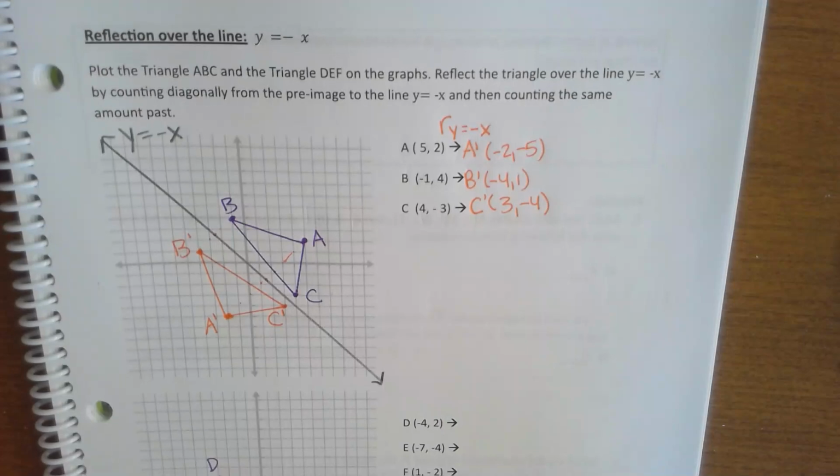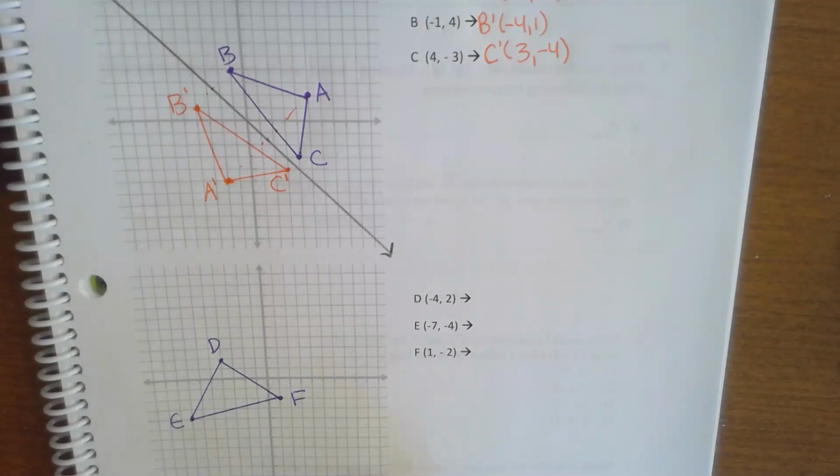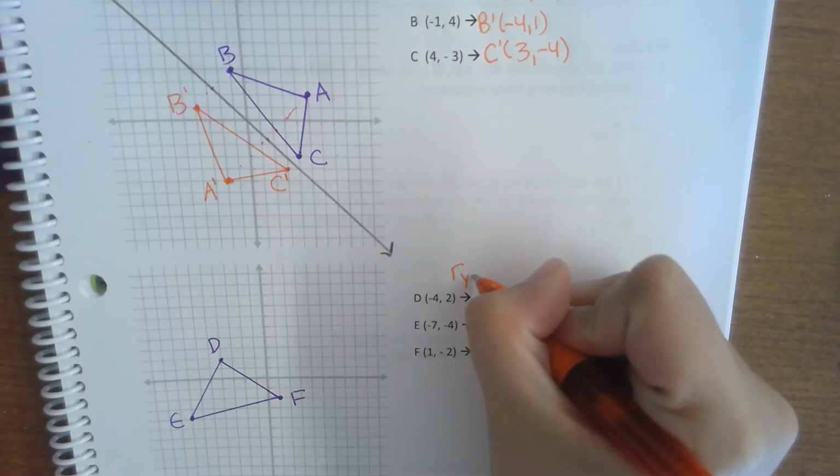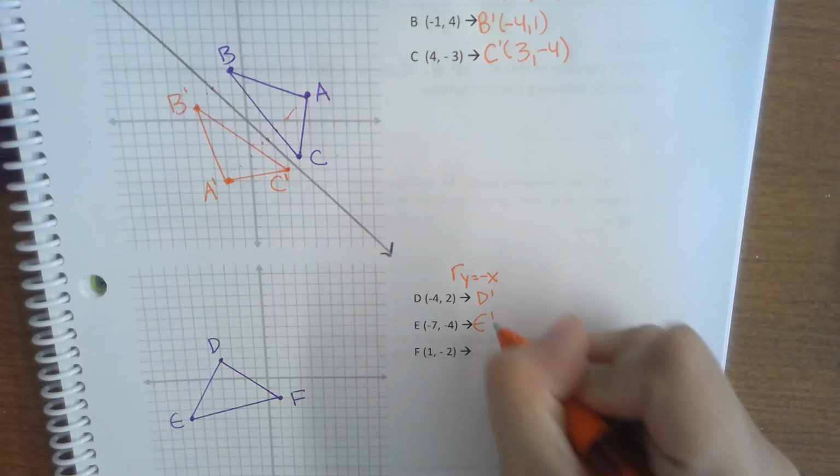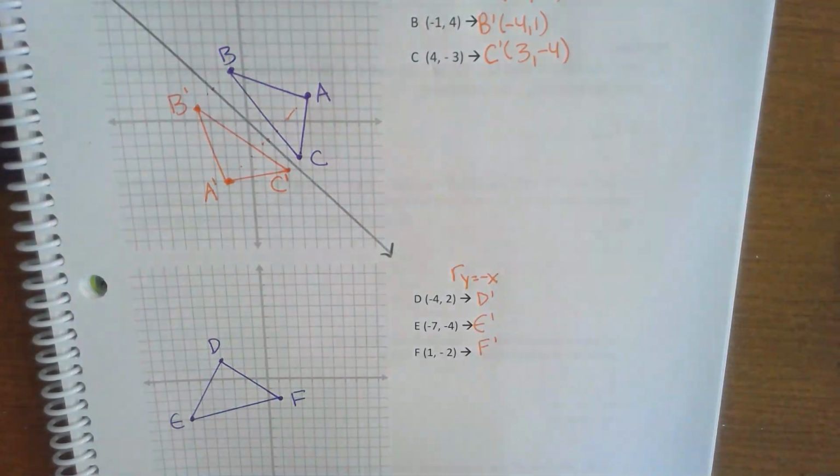Let's kind of quickly go through the next one, just so we can get that practice in case they actually ask us to perform the reflection on the graph. Here's my pre-image done. I want to reflect this over y equals -x to figure out where D prime, E prime, and F prime would all go.